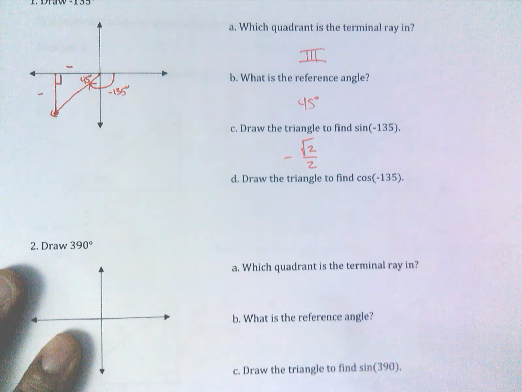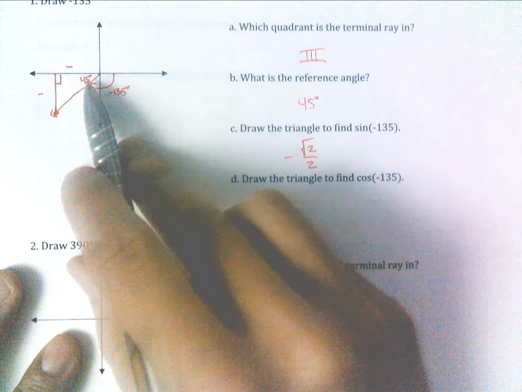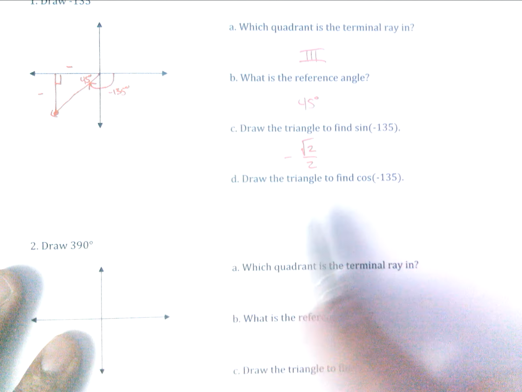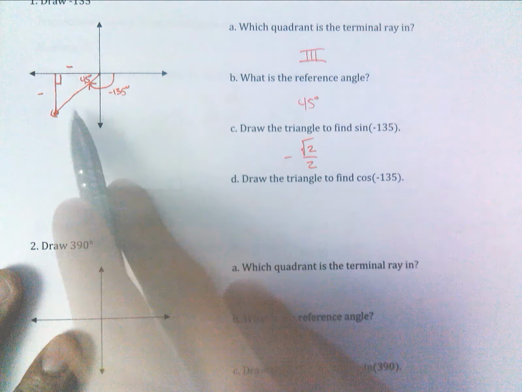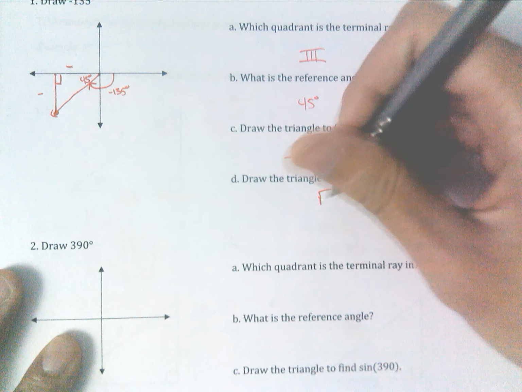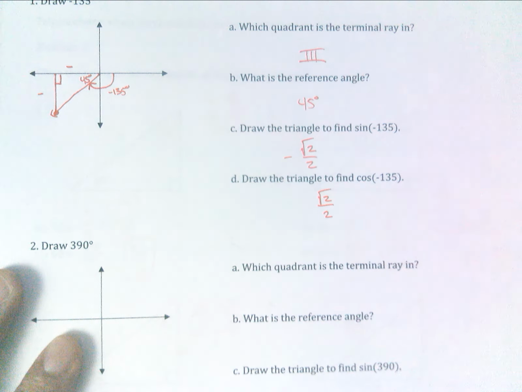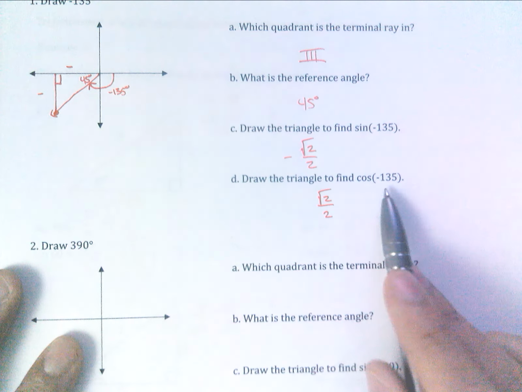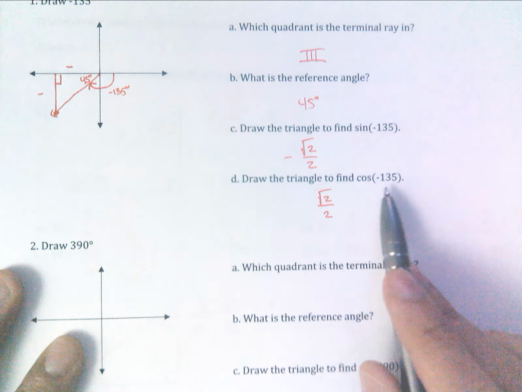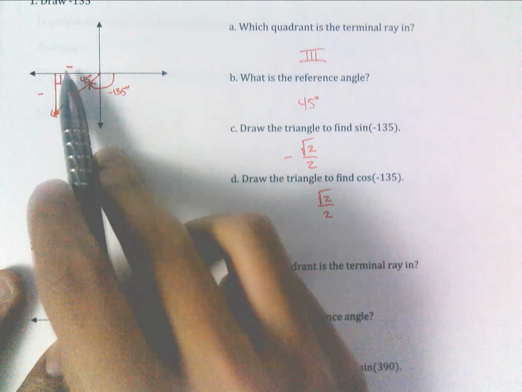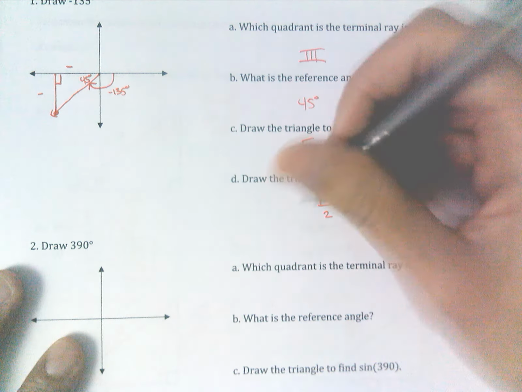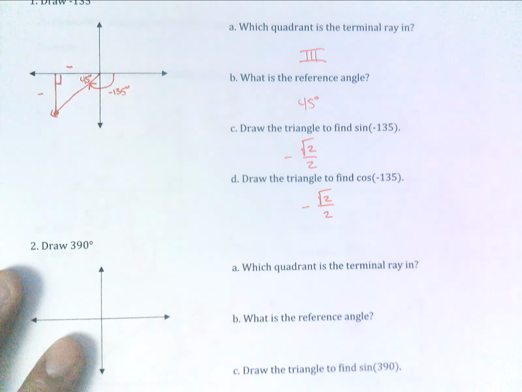Let's find the cosine of negative 135. Well, we already have our reference angle. We already have our triangle. So the cosine is adjacent over hypotenuse. We already know the ratio of the cosine of 45 is root 2 over 2. And again, adjacent over hypotenuse, negative over positive, tells us we have negative root 2 over 2.